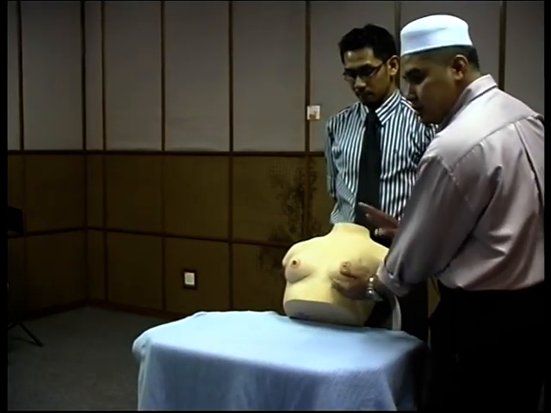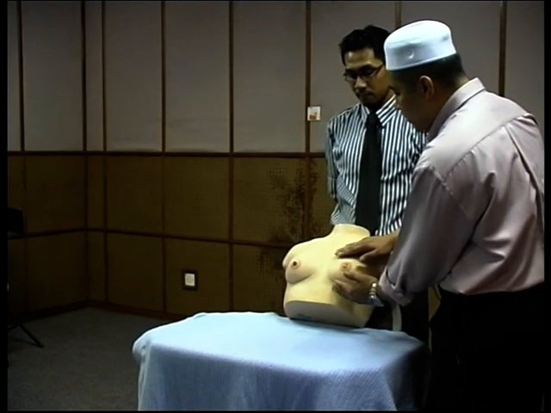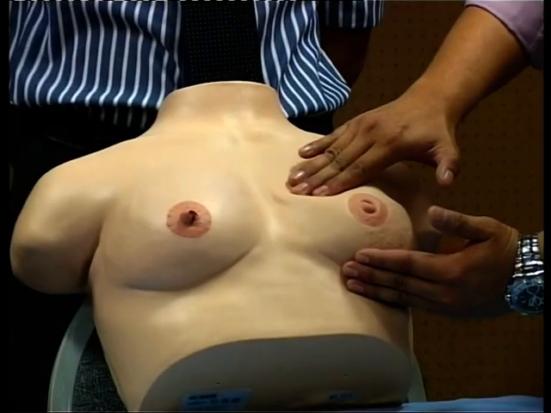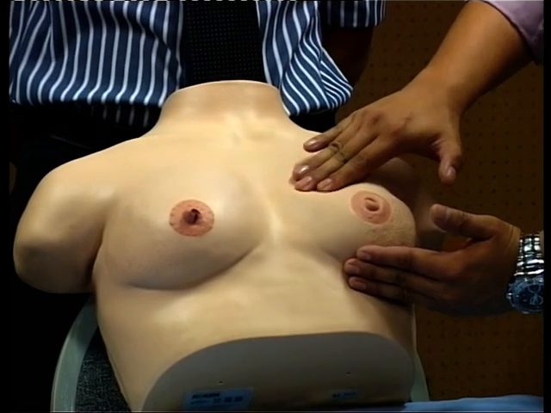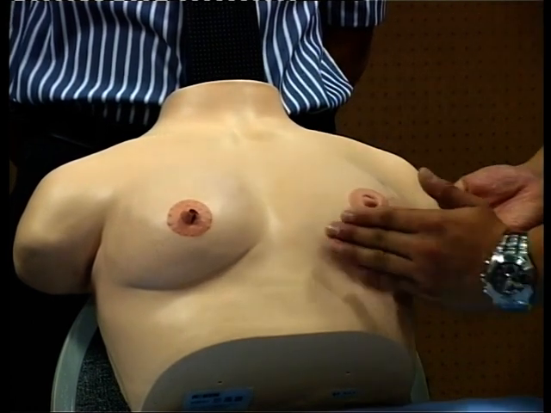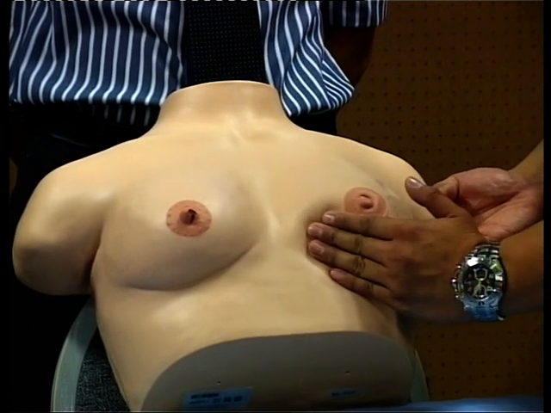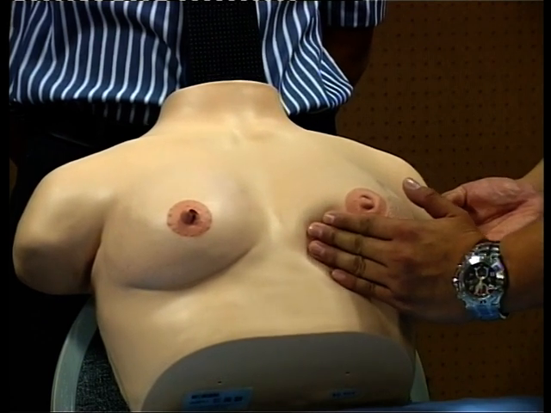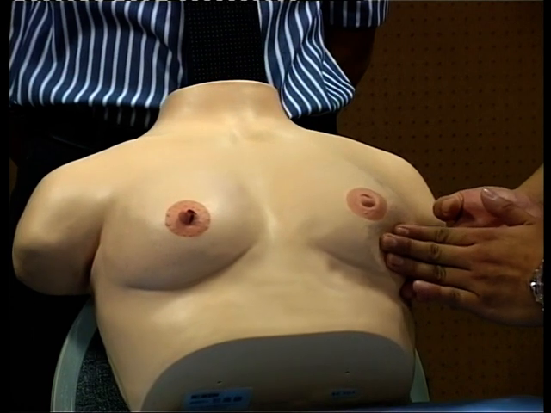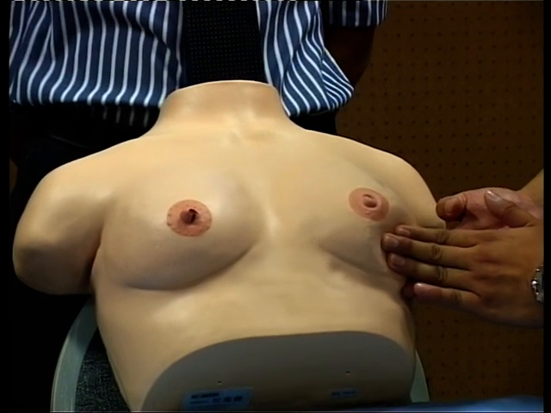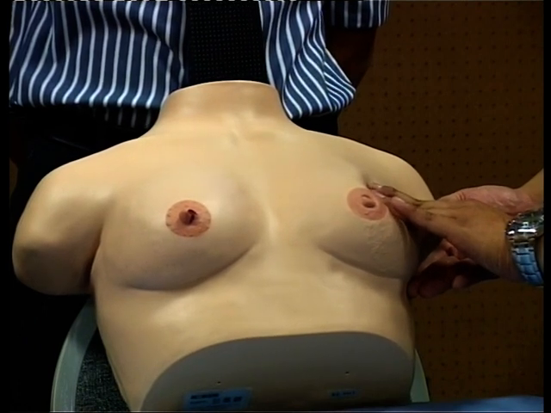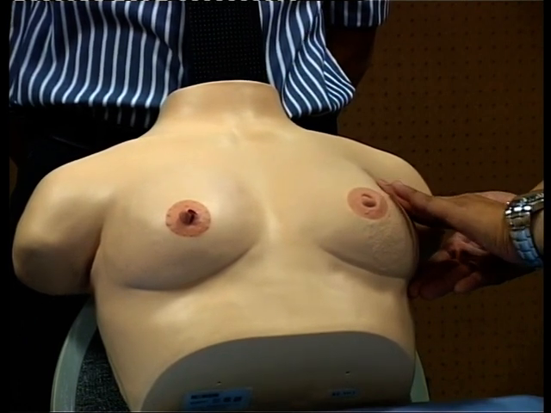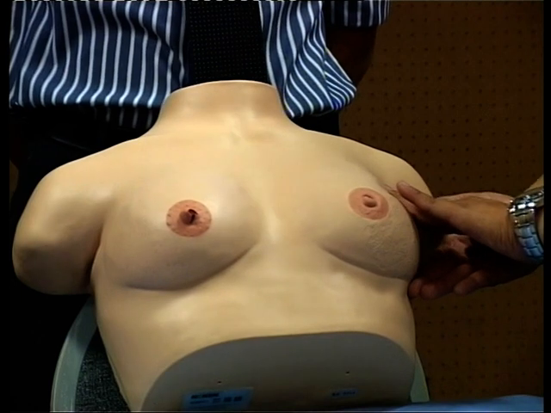Again, similarly, start from the upper and inner part of the breast, then the lower part, the inner part of the breast, the outer lower of the breast, then at the end the upper outer of the breast going to the axillary tail.